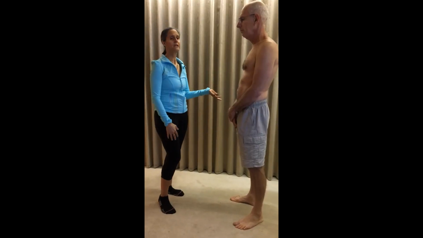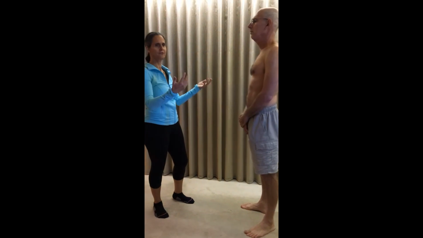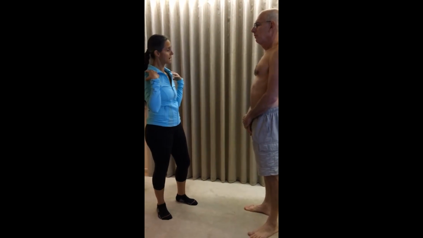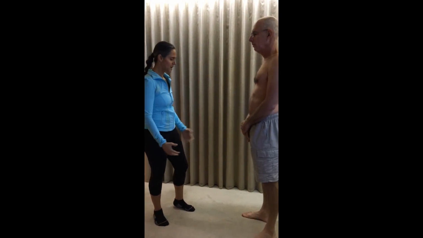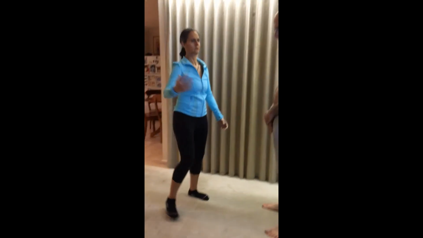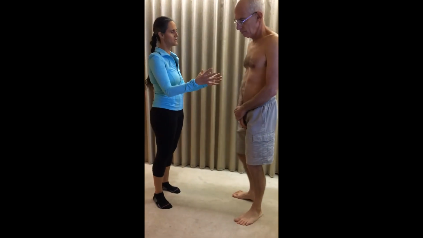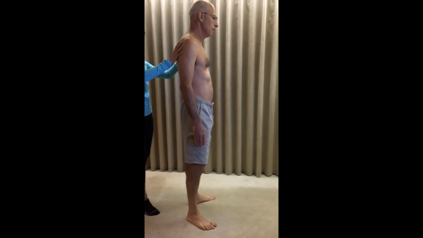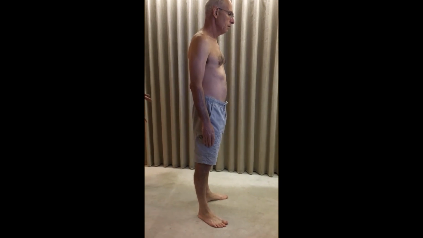Now we will move into the transverse step, focusing on the thoracic spine. Please turn around, and we will start with your right foot.